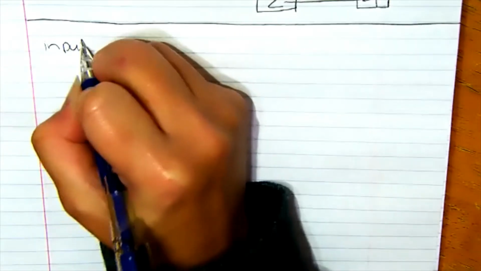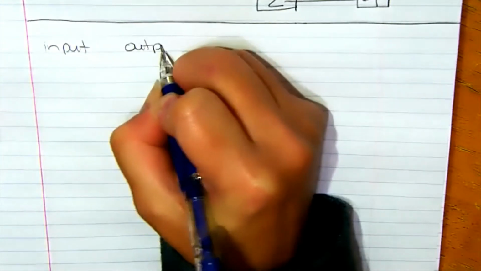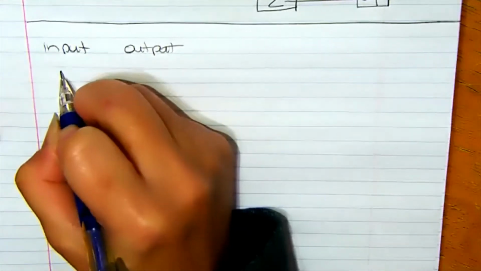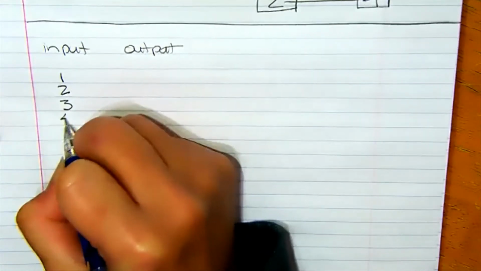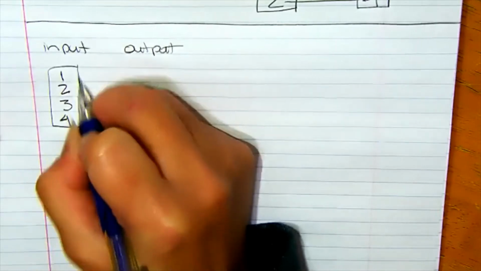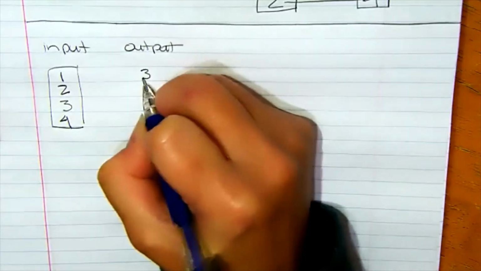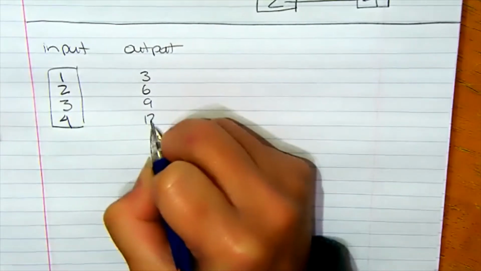Now, sometimes the book will give us a mapping diagram. Input, output. They will tell us our inputs are 1, 2, 3, 4. Our outputs are 3, 6, 9, 12.